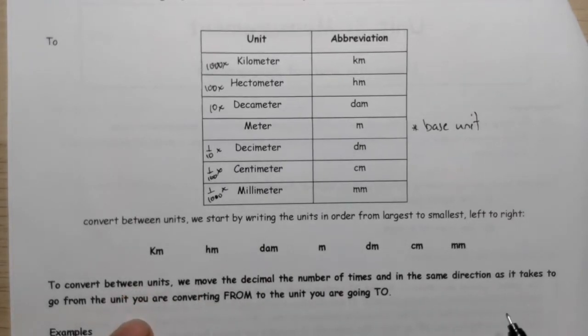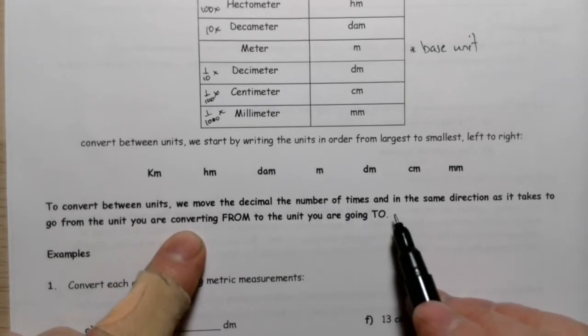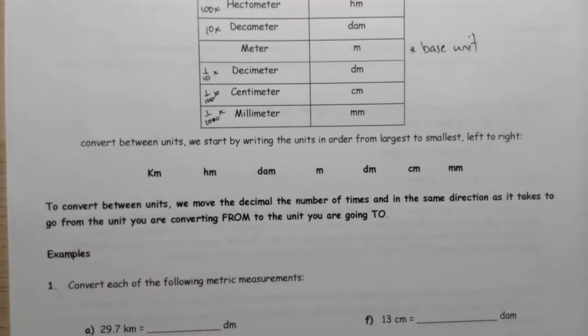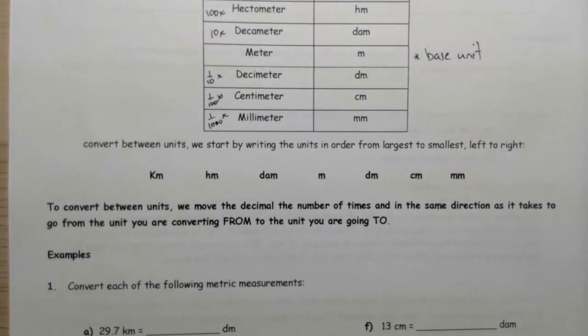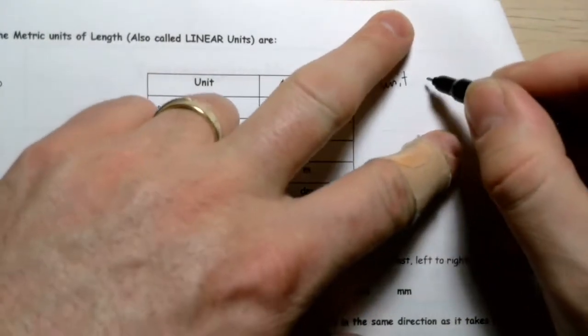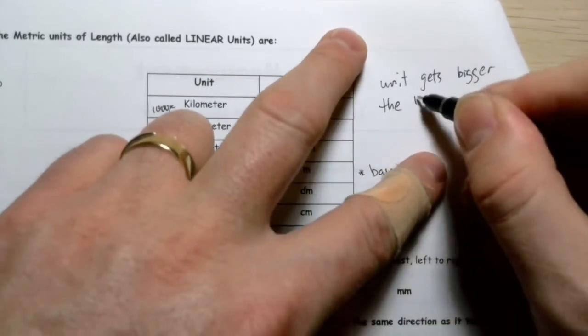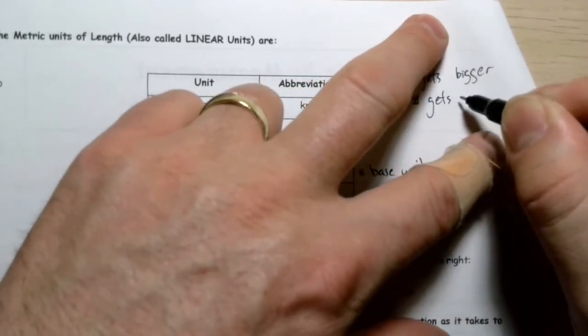Once you know the prefixes here, it doesn't matter what you're measuring, the relationships are going to stay the same. To convert between units, we simply move the decimal the number of times in the same direction as it takes to go from the unit you're converting from to the unit you're converting to. Or one way I like to think about it: when you're converting, if your unit gets bigger, the number gets smaller.